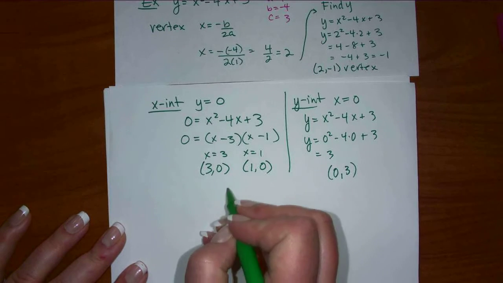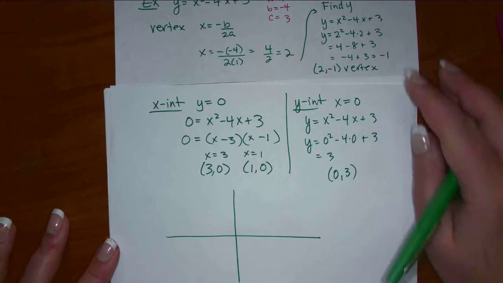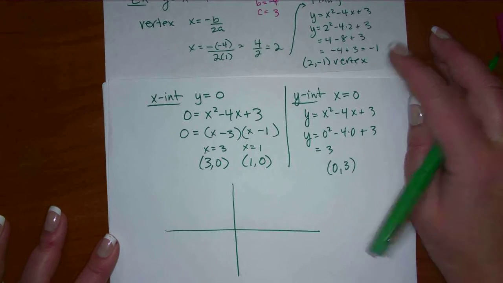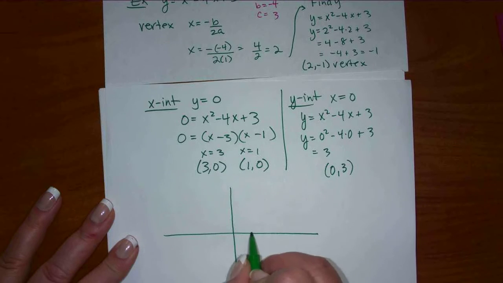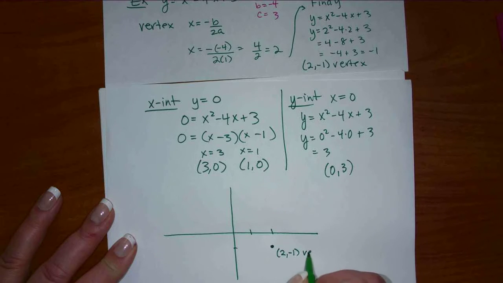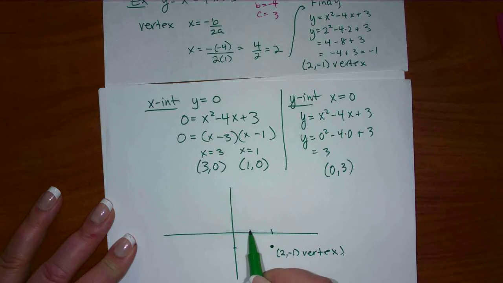So our vertex, we'll put that one in first. (2, negative 1). (1, 0) and (3, 0).